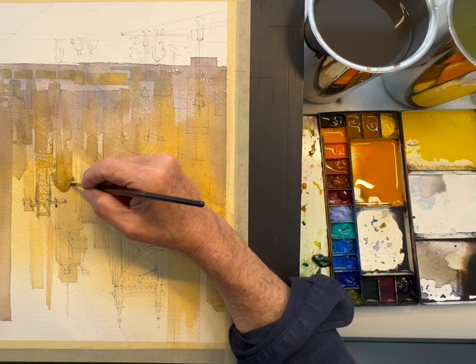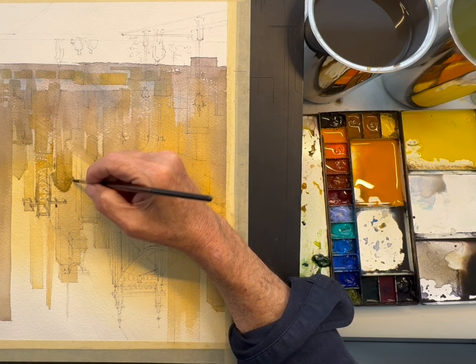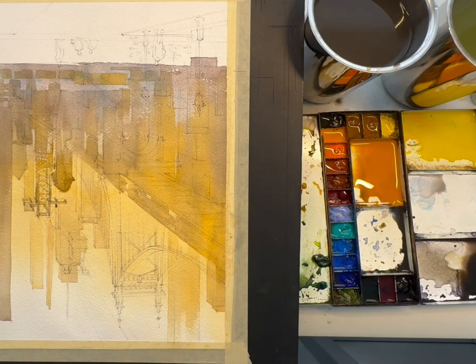So into that wet wash of raw umber, I'm just dropping in a little Van Dyke brown along the top, the profile of that tower.